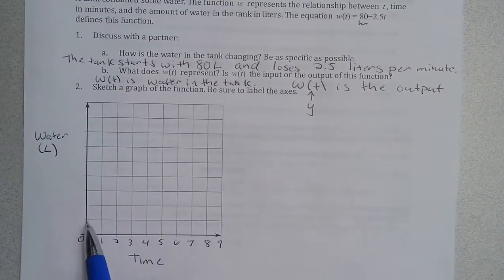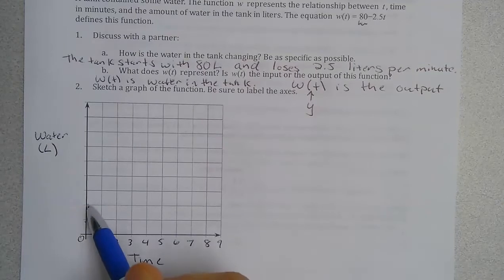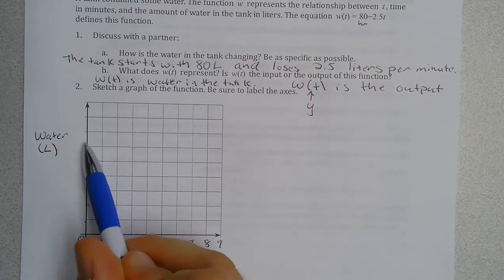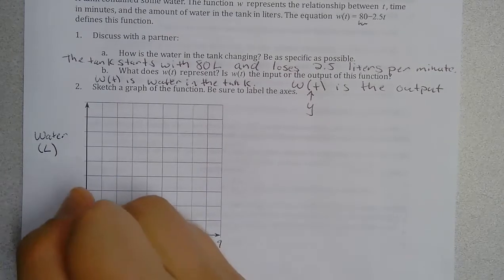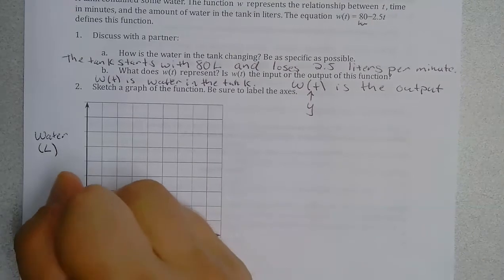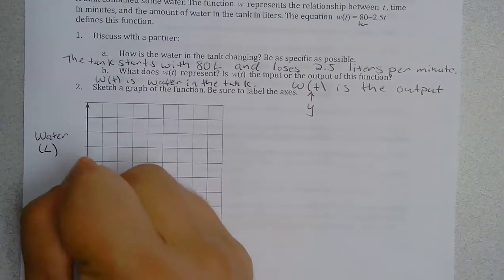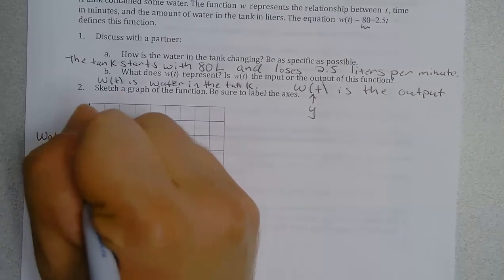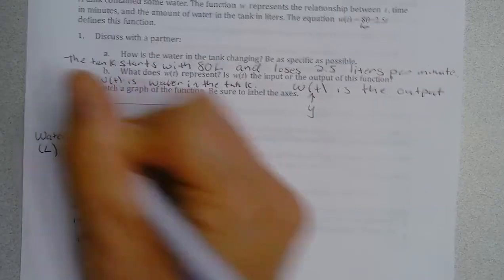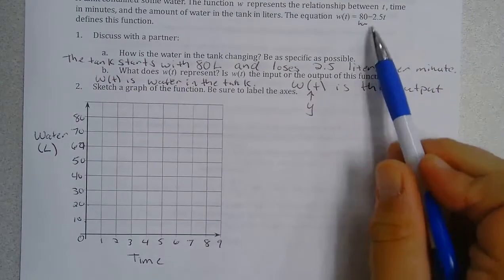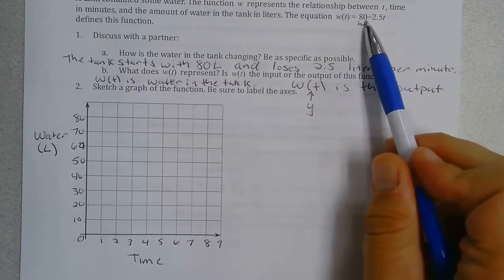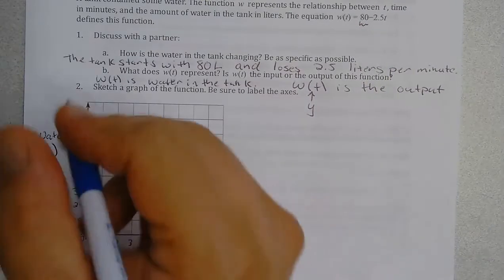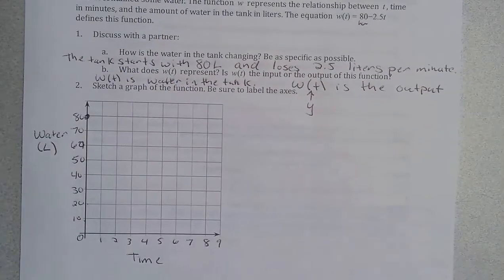So if I'm looking here, what can we count by? Can we go 10, 20, 30, 40, 50, 60, 70, and 80? So yes, we can count by 10. Now at time 0, our y-intercept, our vertical intercept, is 80. So I'm going to put that down here.